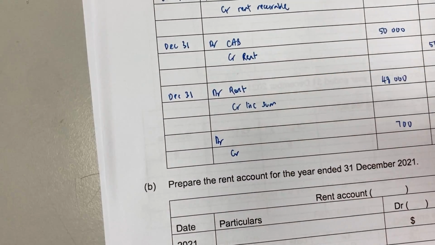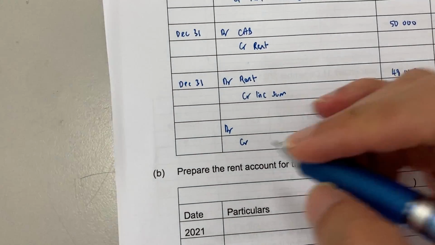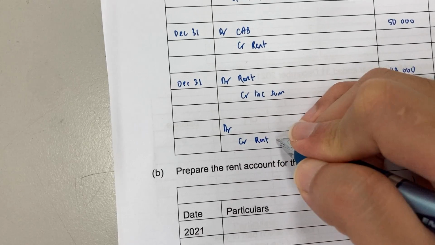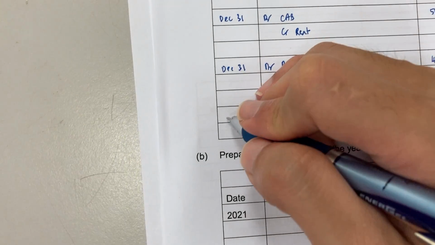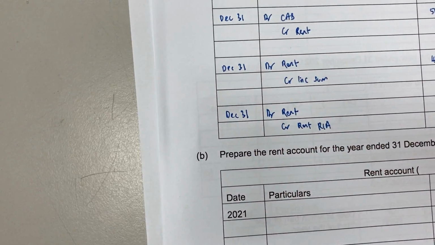Then we have a receive in advance as mentioned, because we receive more than we should. So receive in advance. The other account is always your income account, and this is done at the year end. So that's it.